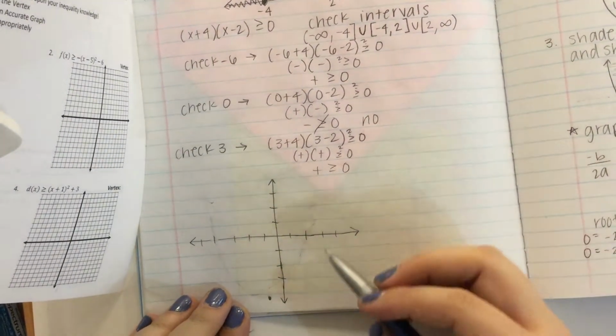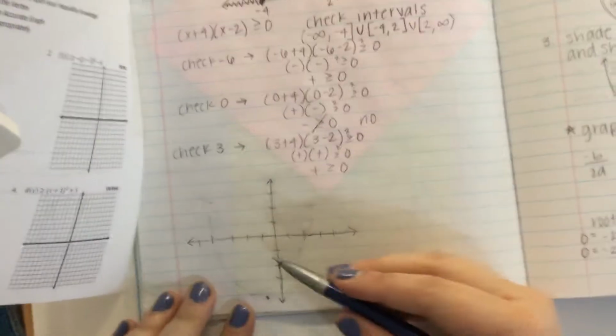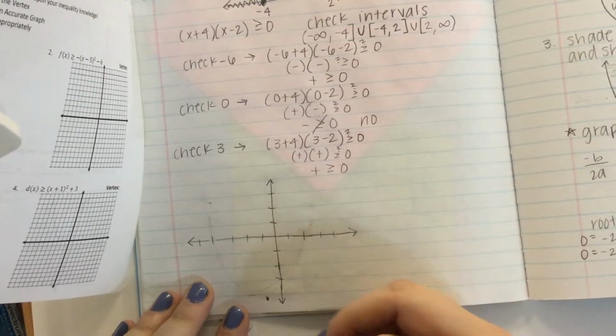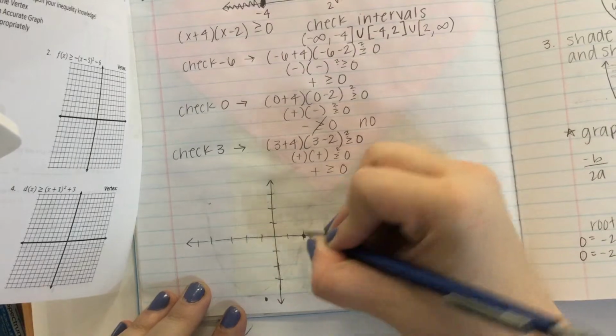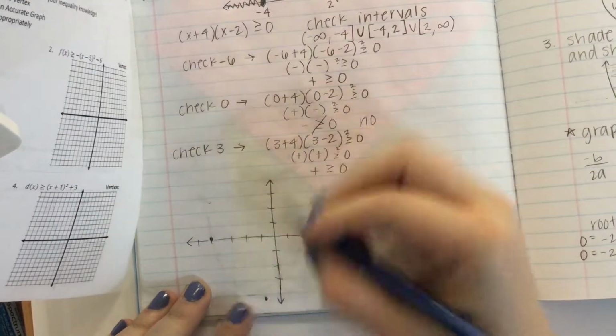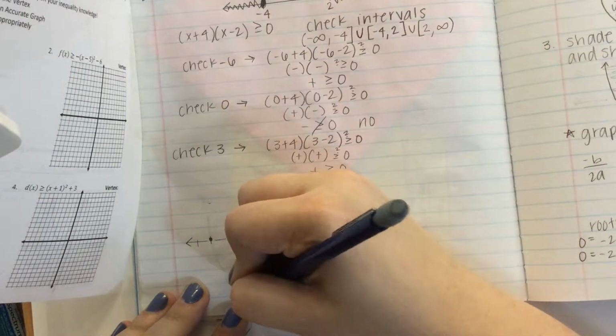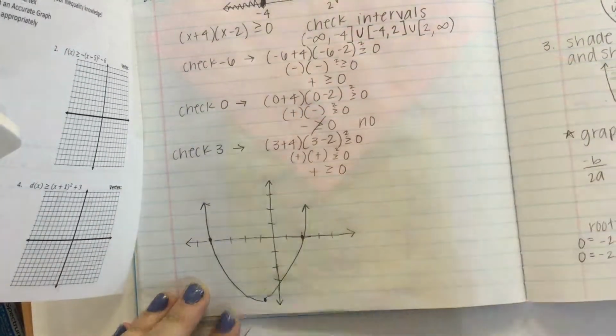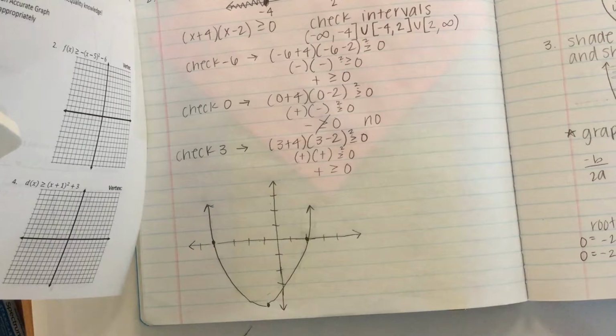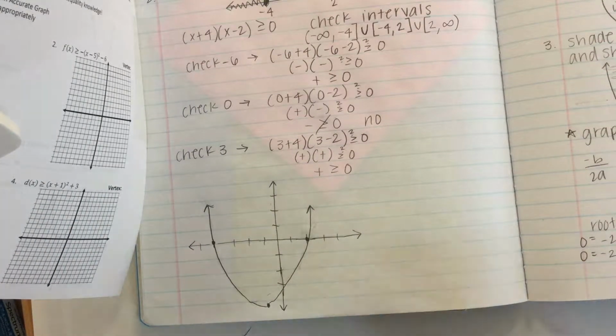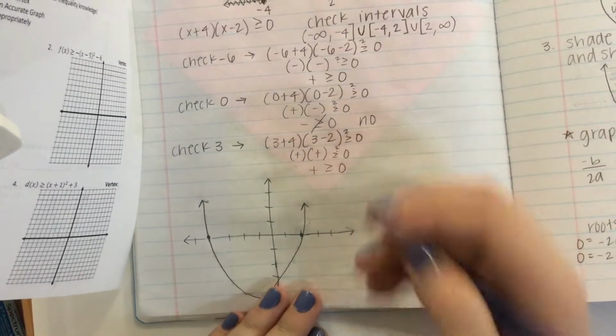My roots are the same thing. Yeah, my roots are at 2, negative 4. That's what we just had. I know, it looks a little different. Okay, where am I shading? Inside or outside? That looks more like mine. Greater than 0 should be inside.